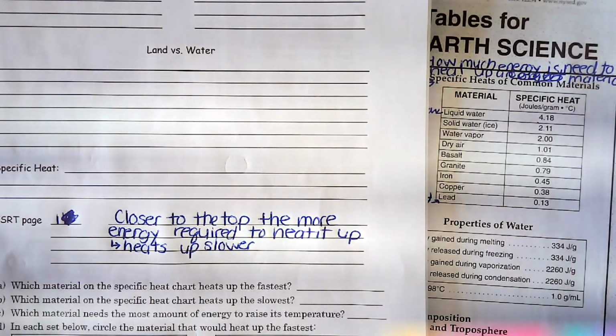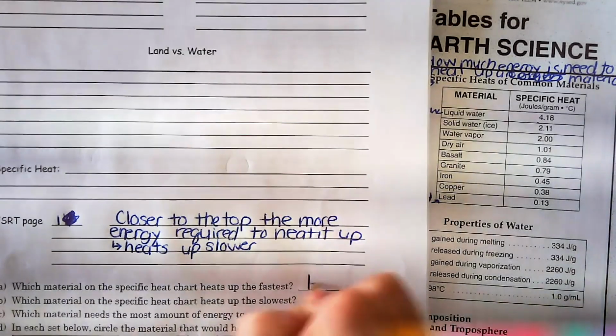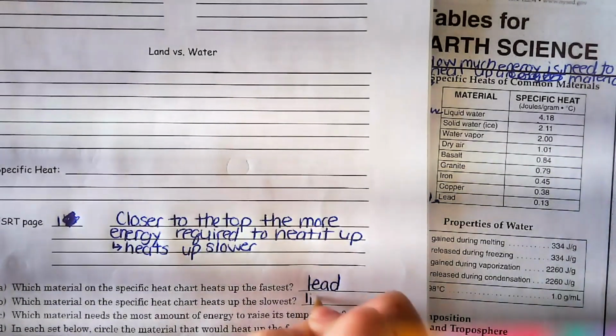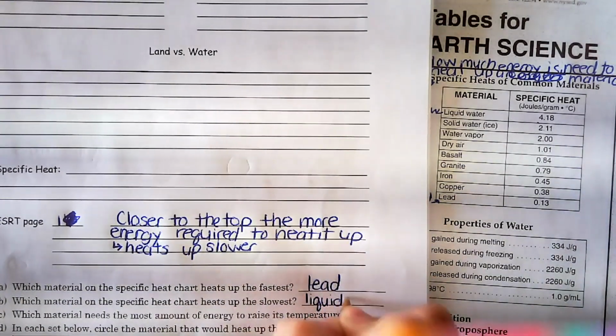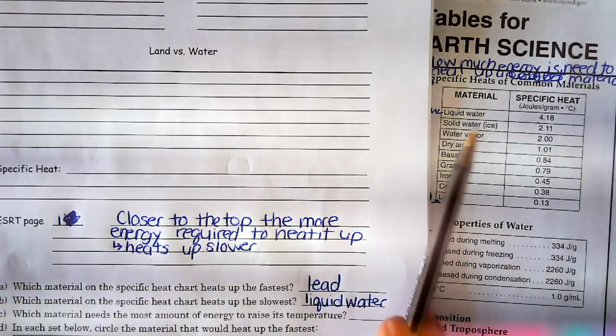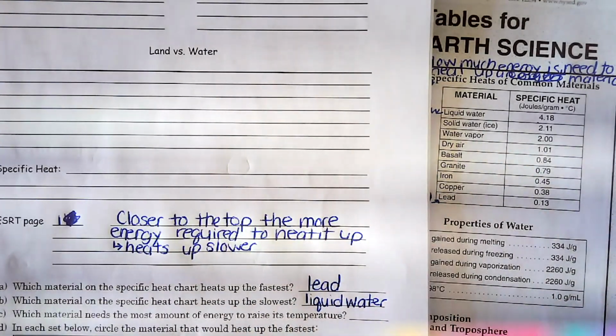Which material on the chart heats up the fastest? Yep, lead. It has the smallest specific heat, so it only requires a little bit of energy, so it heats up fast. Which one heats up the slowest? Liquid water, and yes, you do need to add the liquid part, because on the chart they've got liquid, solid, and water vapor. So that's why it's important to write the liquid part.